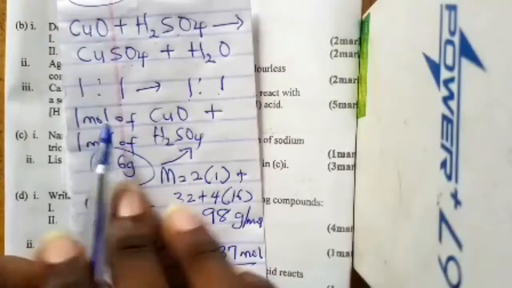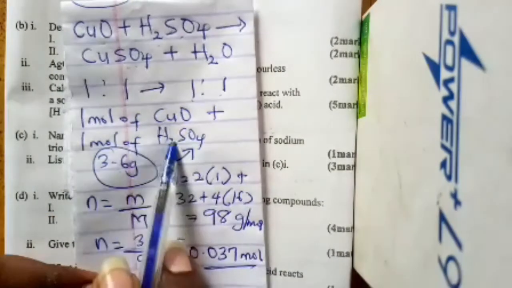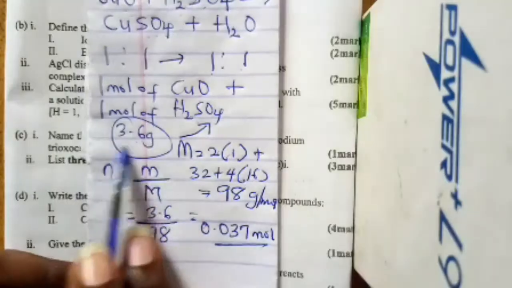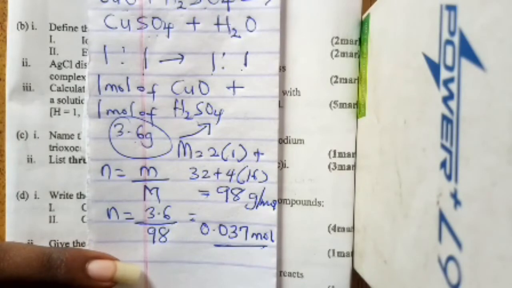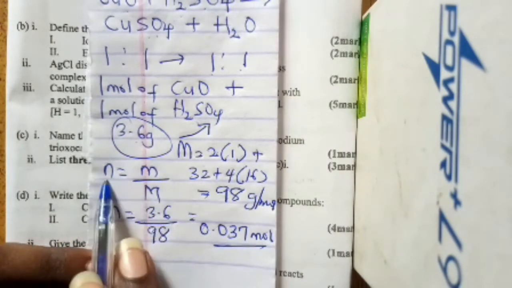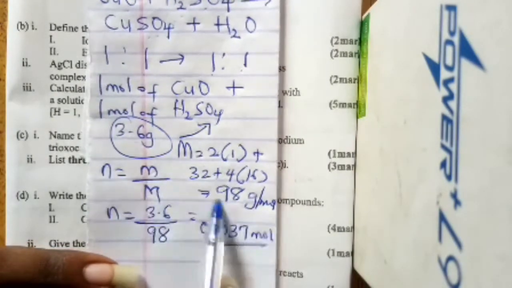So from the mole ratio, 1 mole of copper II oxide reacts with 1 mole of H2SO4. But now we are told 3.6 gram of H2SO4 is what is coming to the reaction. So to find the number of moles of 3.6 gram, we use this expression, reacting mass over molar mass, to give us this.